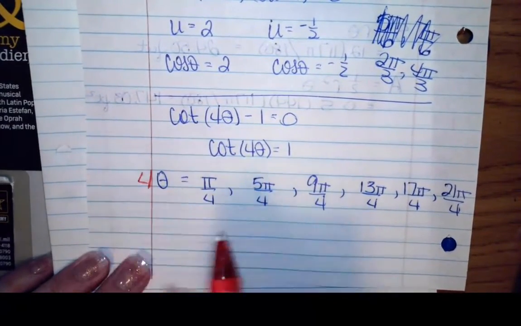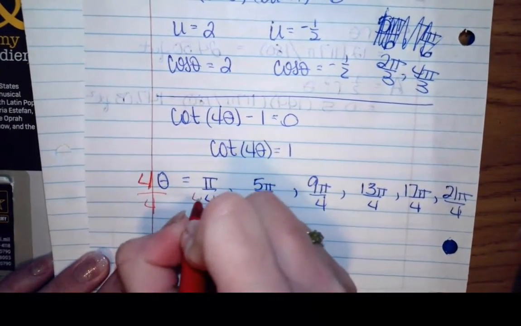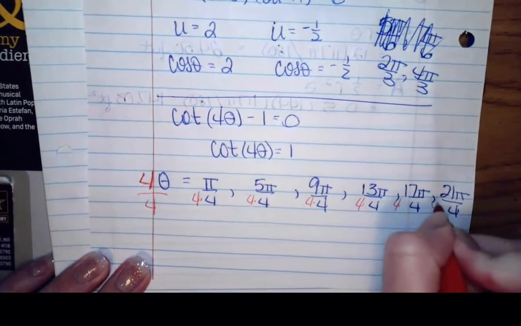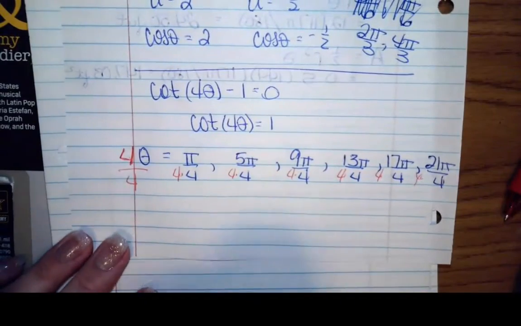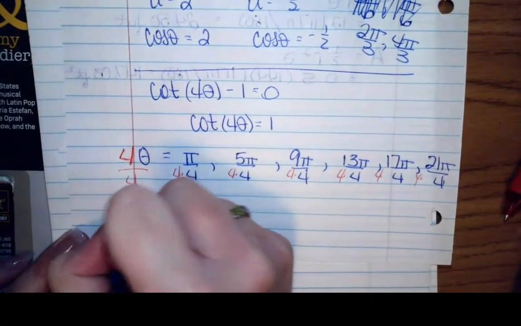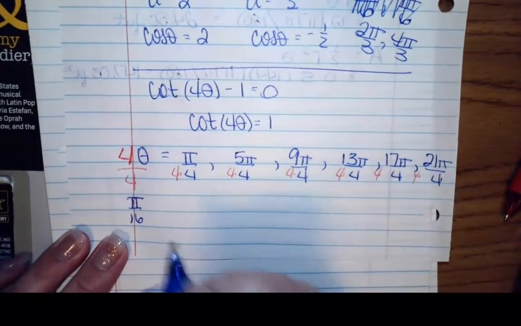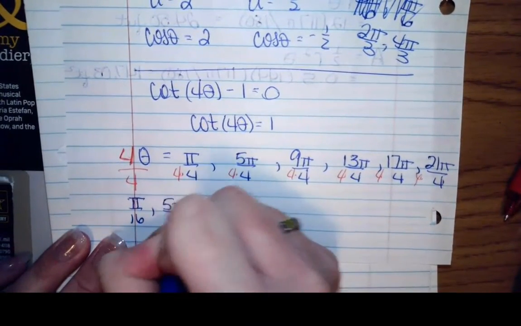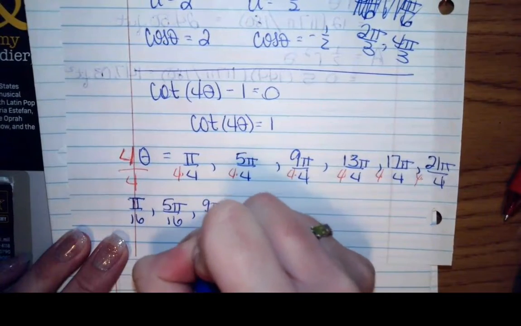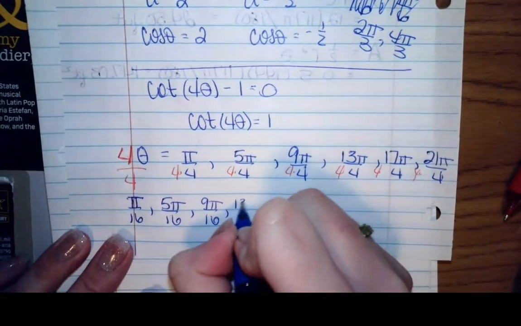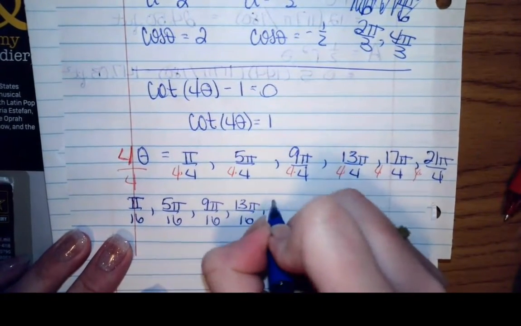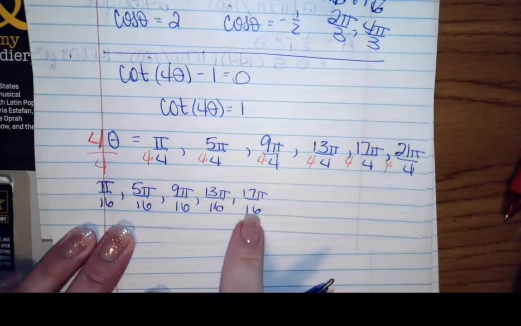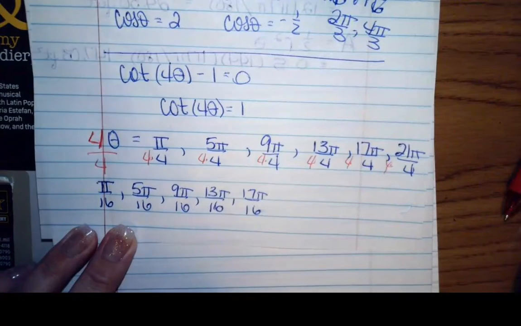So what I need to do is divide everything by 4, which means my denominators change to 16s. Okay, so I have pi over 16. And this is where we may need to add another iteration. I've got a 5 pi over 16. I've got a 9 pi over 16. I've got a 13 pi over 16. I've got a 17 pi over 16. Okay, so I'm still within one lap. I just got past pi, which is 16 pi's over 16.